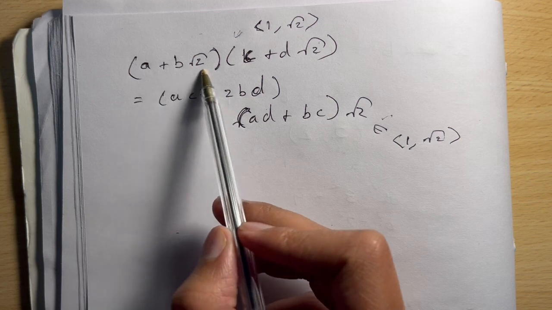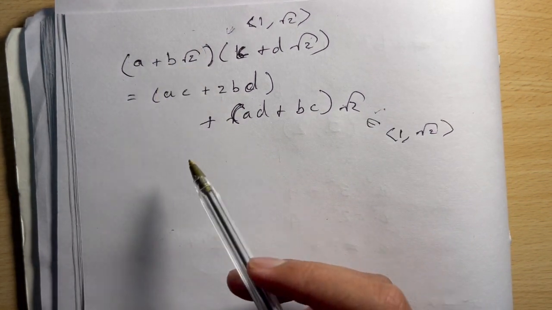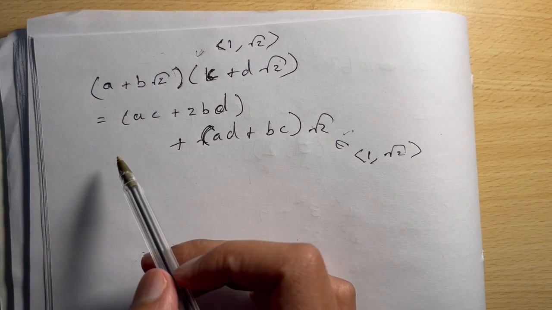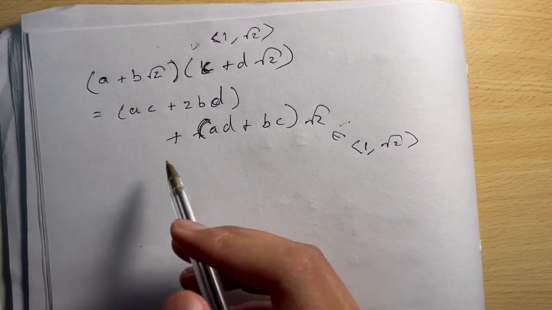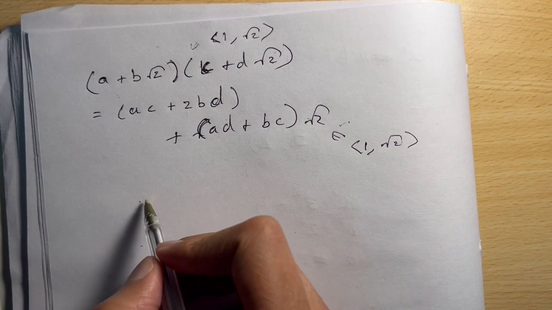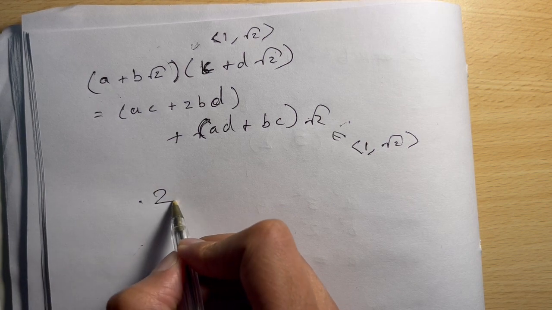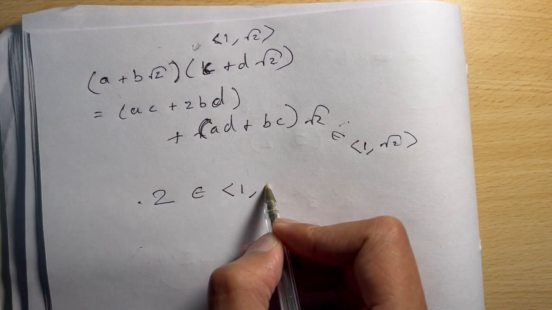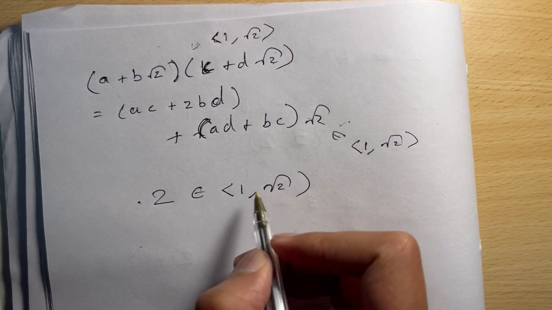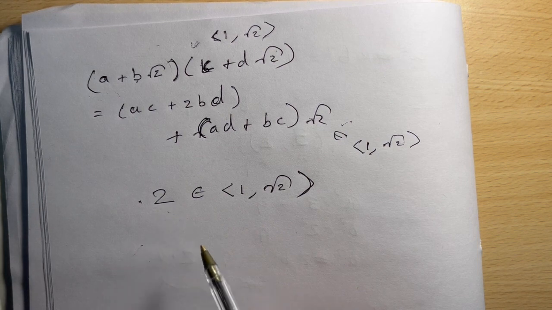Is it true that if this number is in this set, the inverse of this number is in the set? And you might think, well, no, and the answer is no, it's not. For example, 2 is in this, because we can just put b equal to 0 and a equal to 2, and we get 2.